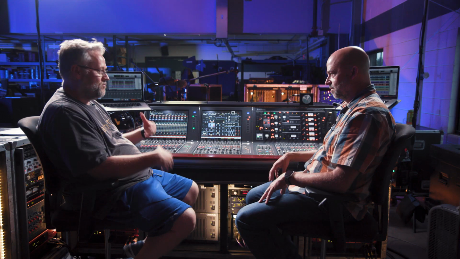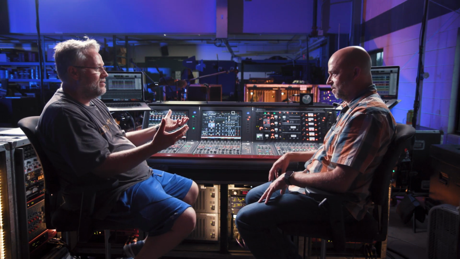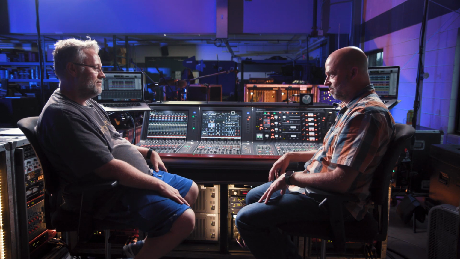So mixing-wise, there's no way to do scenes because one, I don't know what's coming up, and also where they're going. I have to try and go with where they're going. I'm representing their art, so I have to be fluid with what they're doing. Yeah, that's fantastic.